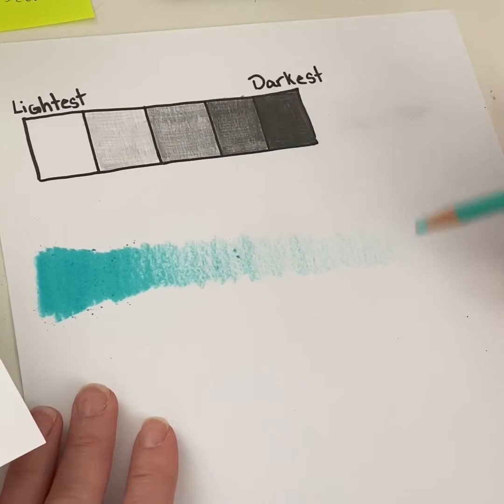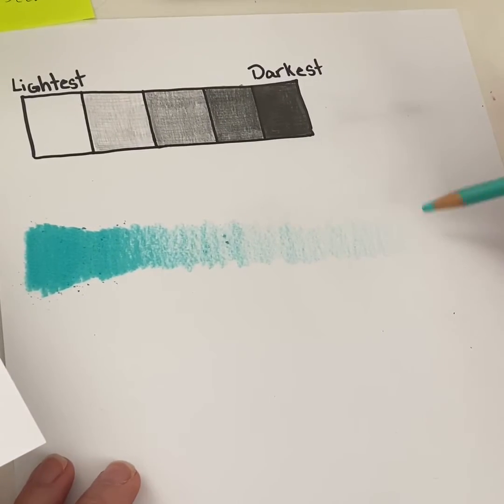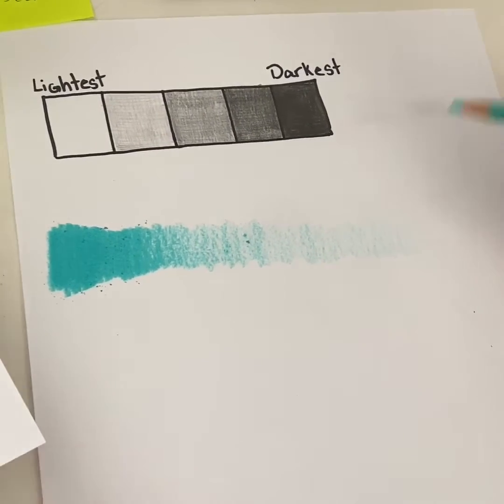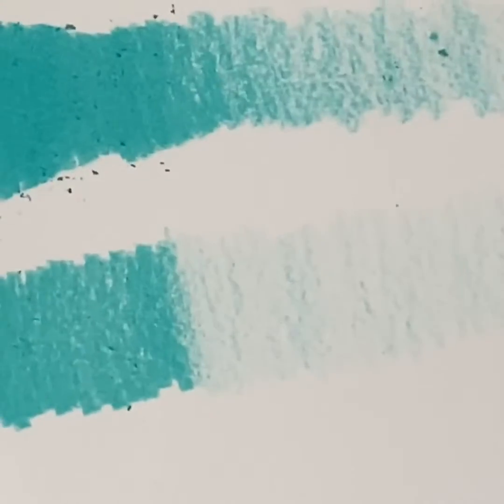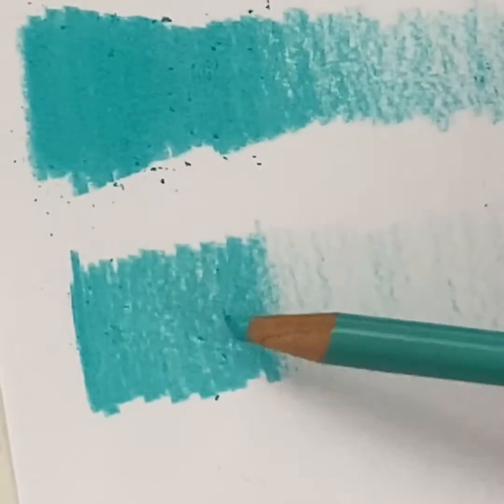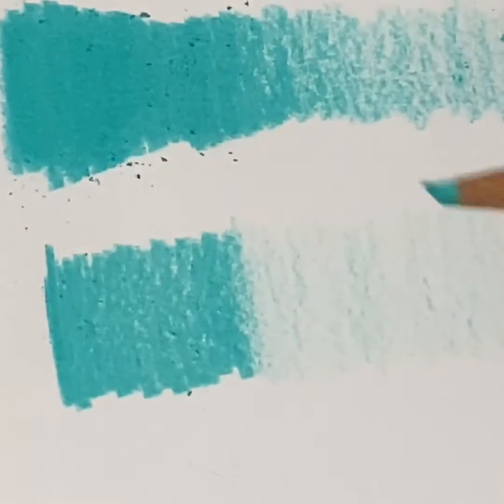Now notice that my pencil kept moving back and forth when I got to the end because I didn't want to stop abruptly. If we do that, we do end up with a line. One of the biggest difficulties, though, that I've found students tend to have with a range of value and transitioning from the darkest values to the lightest is doing it smoothly. So you see how it looks like there's kind of a line here.